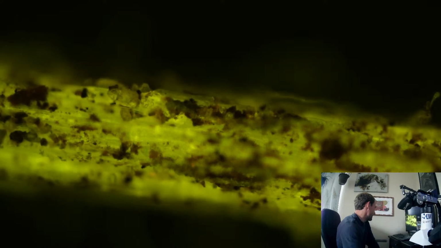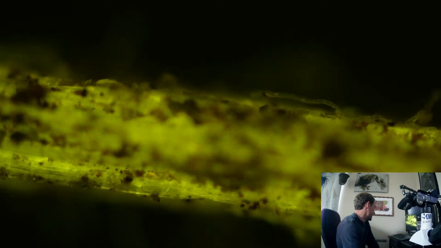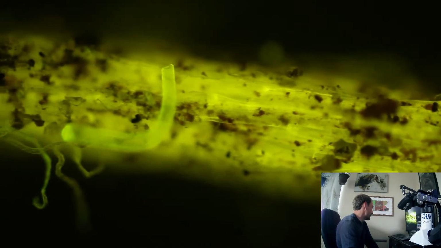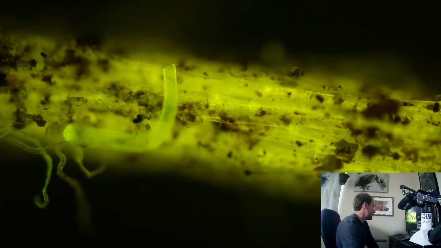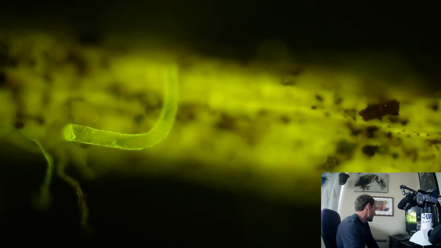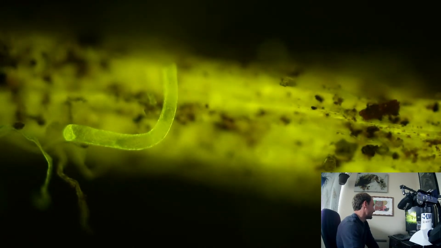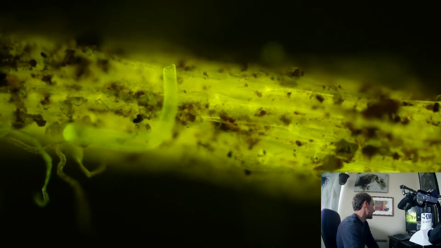It's kind of interesting how all roots look a little bit different. They all glow a little bit differently. Oh, that's a cool looking thing.